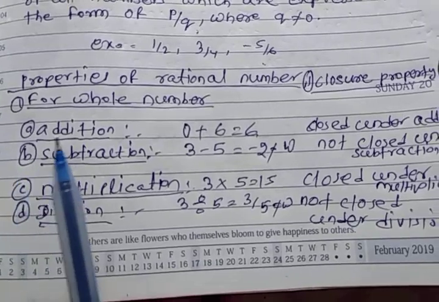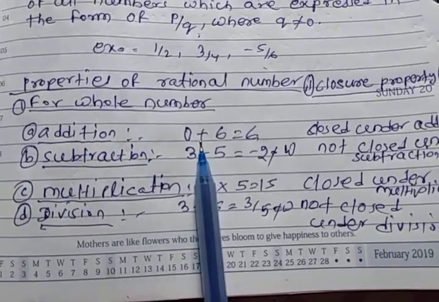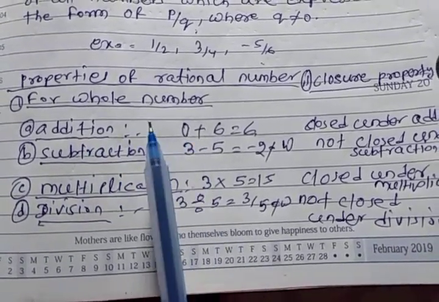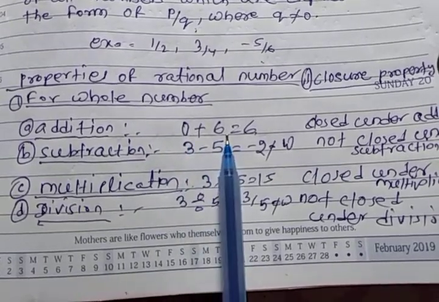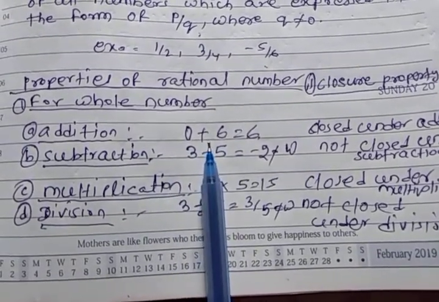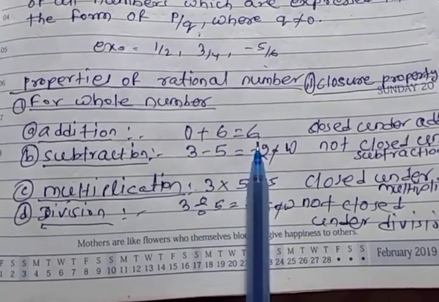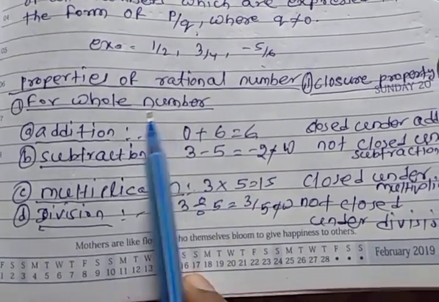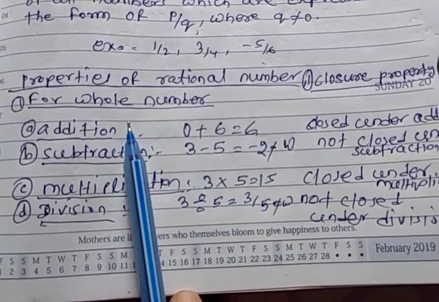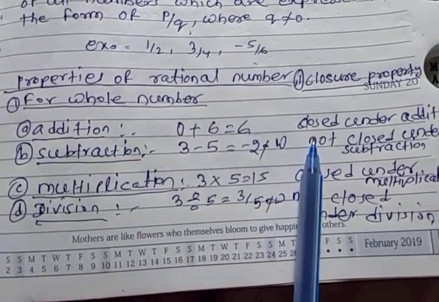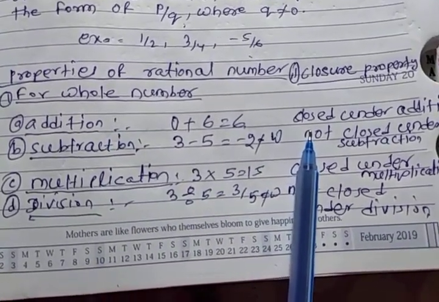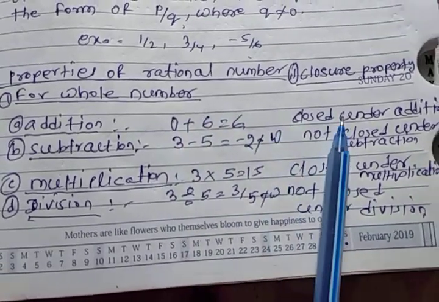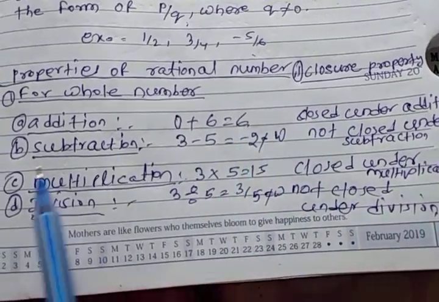First we check the addition. When we add two whole numbers, that is 0 is a whole number, 6 is also a whole number. When we add two whole numbers, the result we find also belongs to the same category, meaning 6 is also a whole number. So it is said that whole numbers are closed under addition.